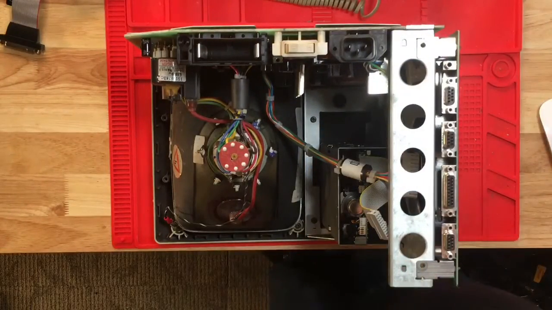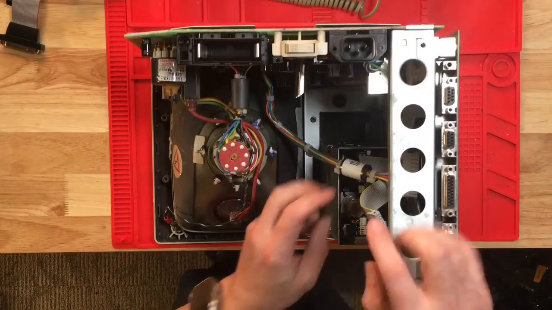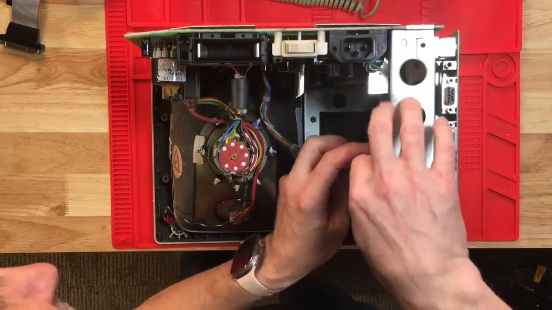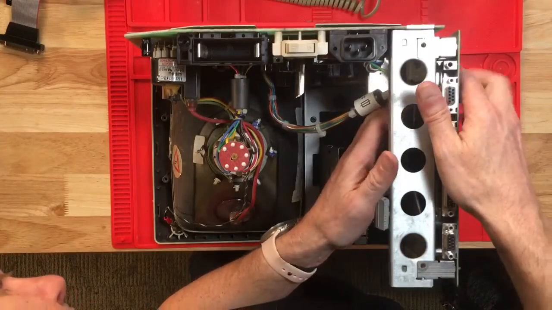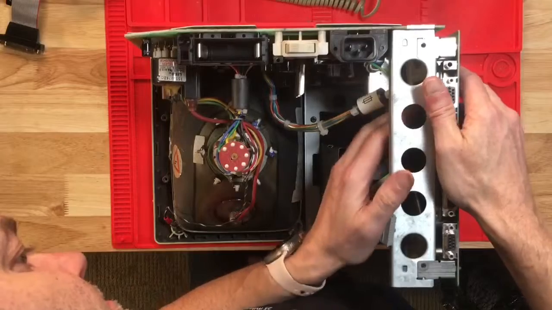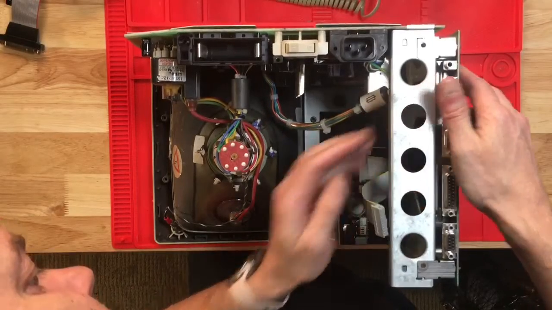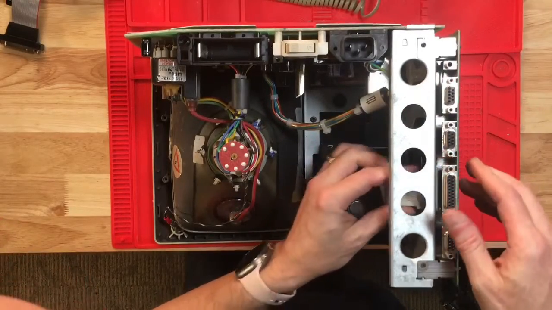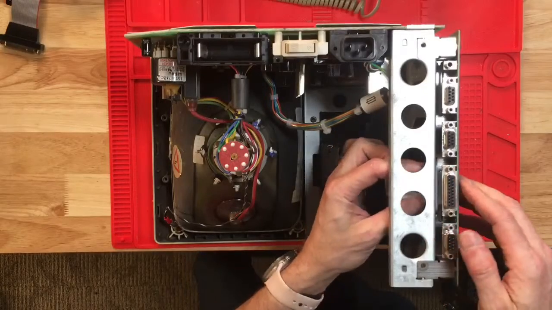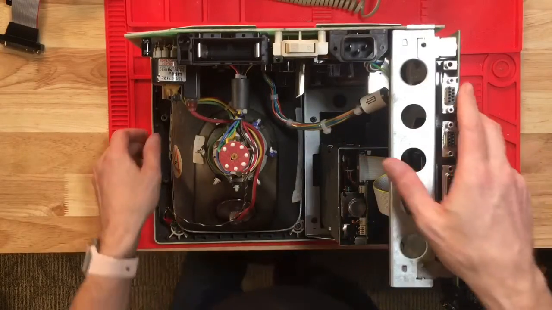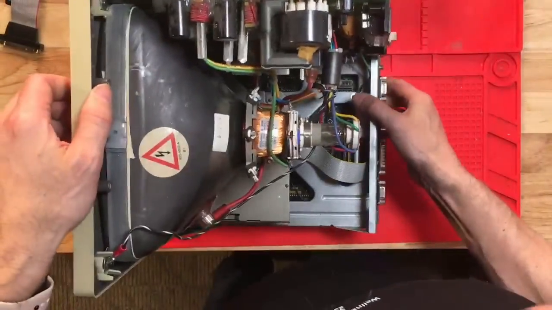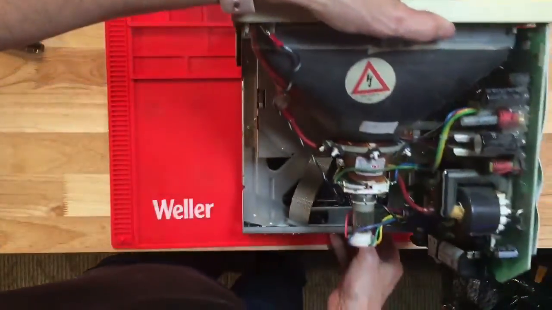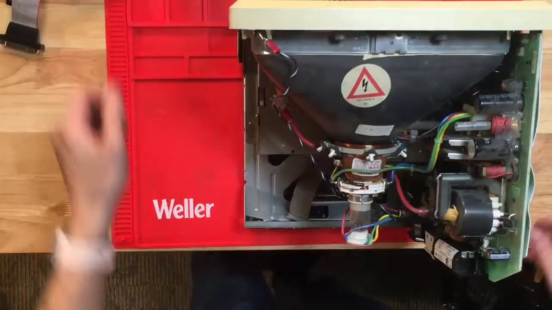Nasty, but it's in. Okay. So now we're going to plug in the main connector. Yep, and then we will plug in the floppy connector. And for now, let's just not worry about the SCSI because I just want to see a happy face here.